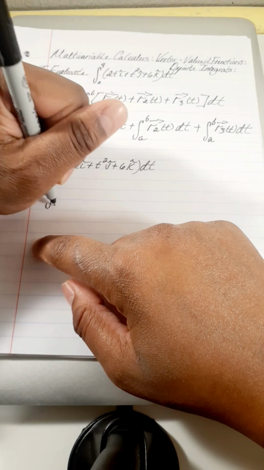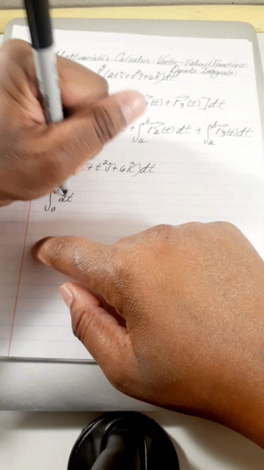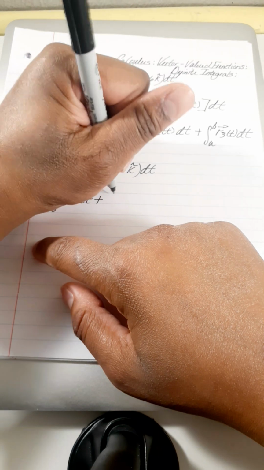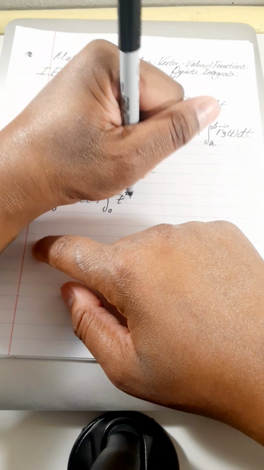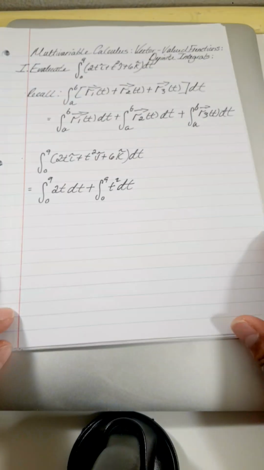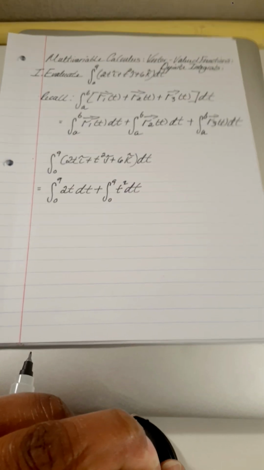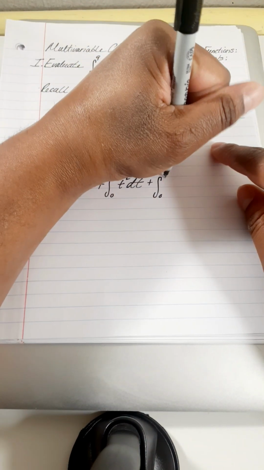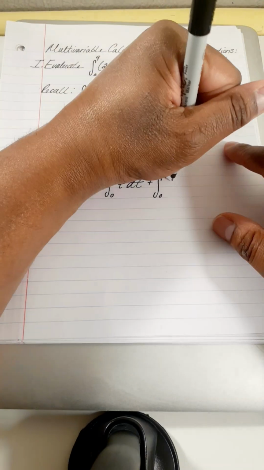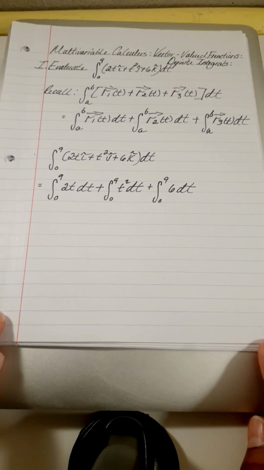You write it as the integral from 0 to 9 of 2t dt plus the integral from 0 to 9 of t squared dt, and then this will be plus the integral from 0 to 9, and this will end up being 6 dt. So that's how you want to set it up.